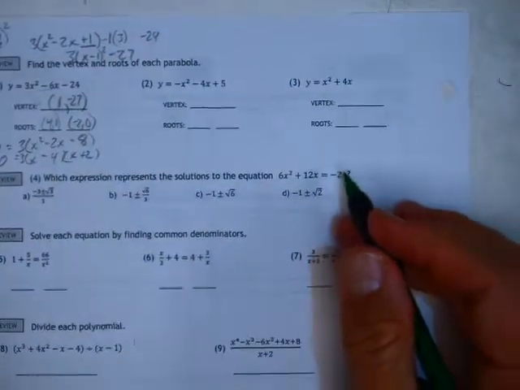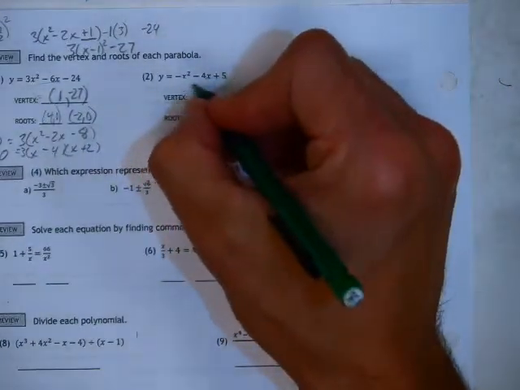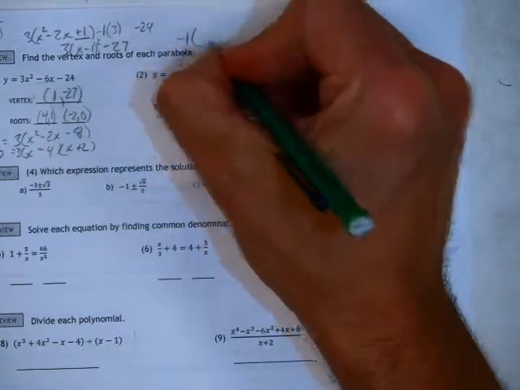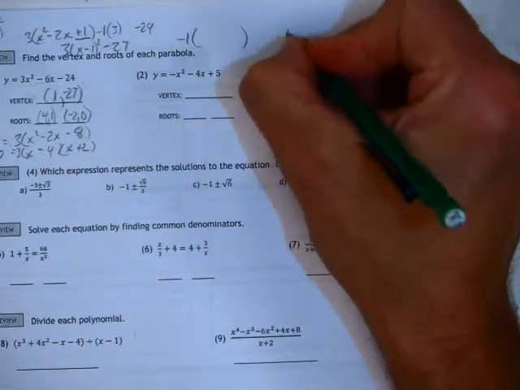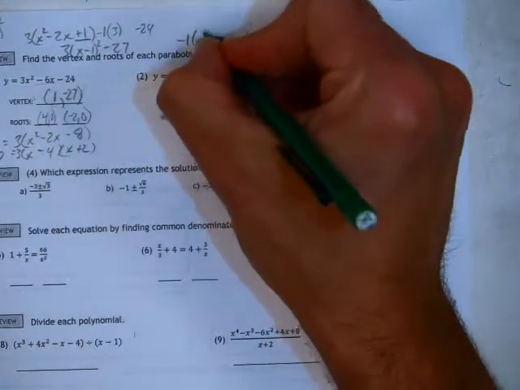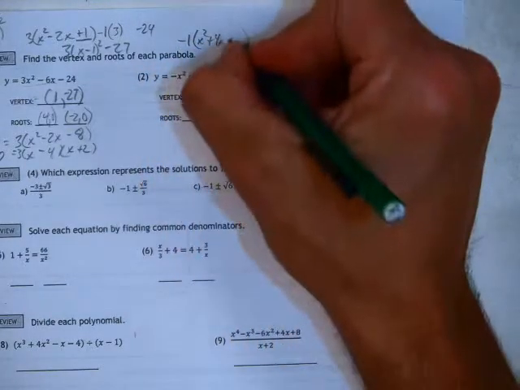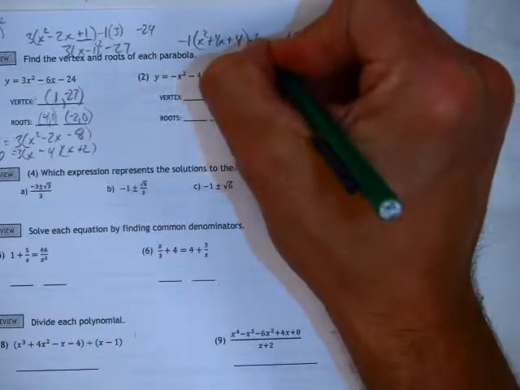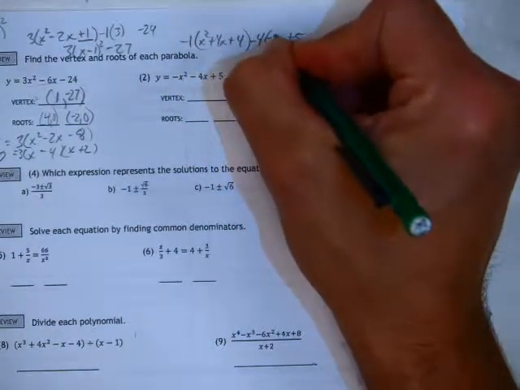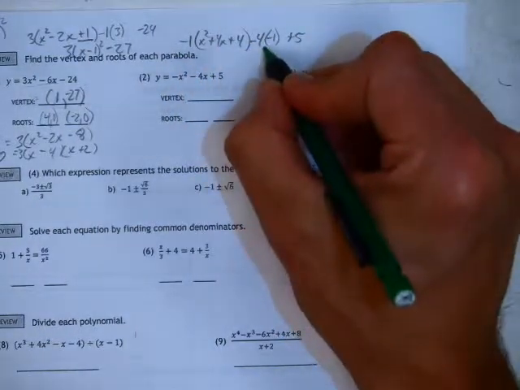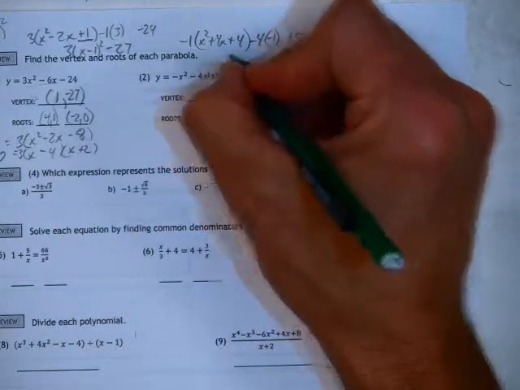These can be done the same way. I'll get you started. I would suggest taking out a negative 1. There's your plus 5. So you have an x squared plus 4x because I took out the negative. And so I'm going to get a plus 4 and then a minus 4, but that minus 4 is multiplied by a negative 1. So that's actually going to be a plus 4. I said I'd get you started.